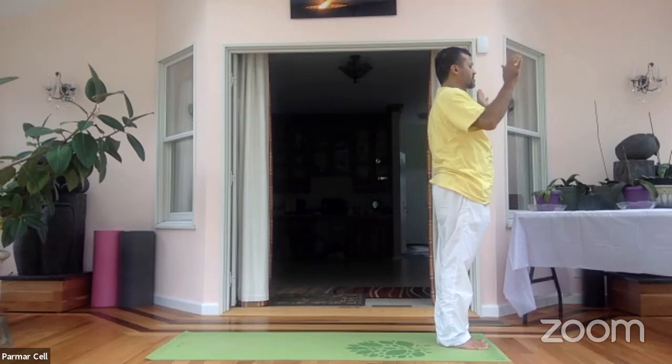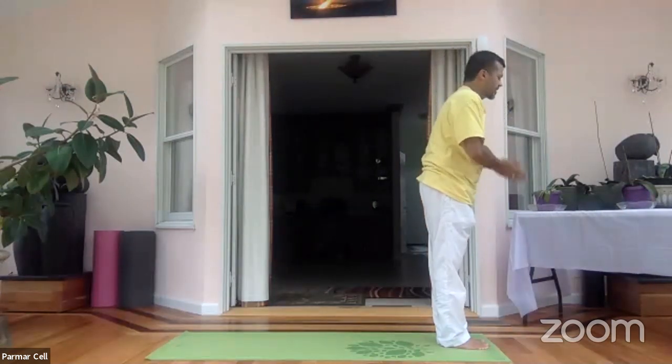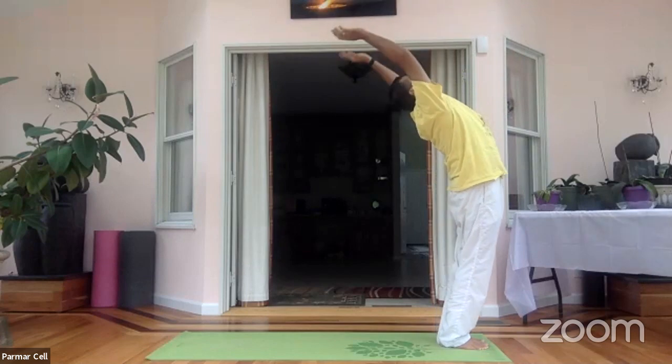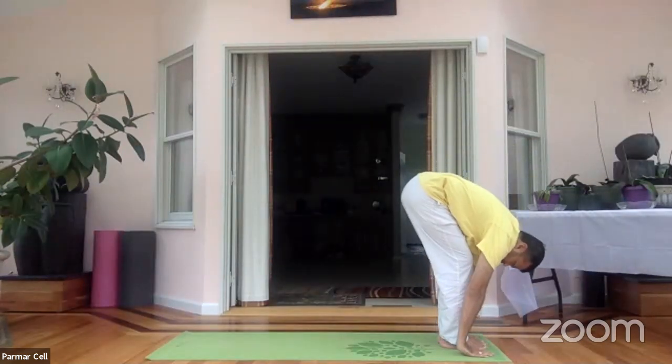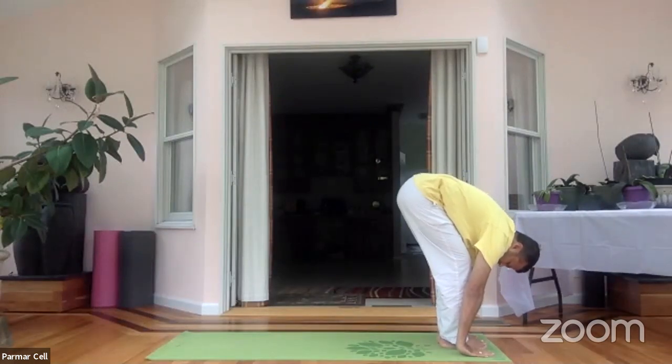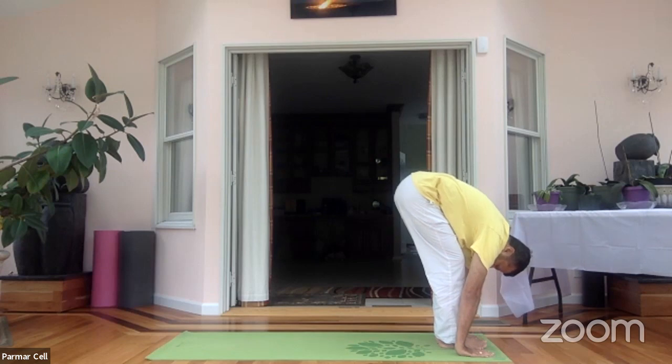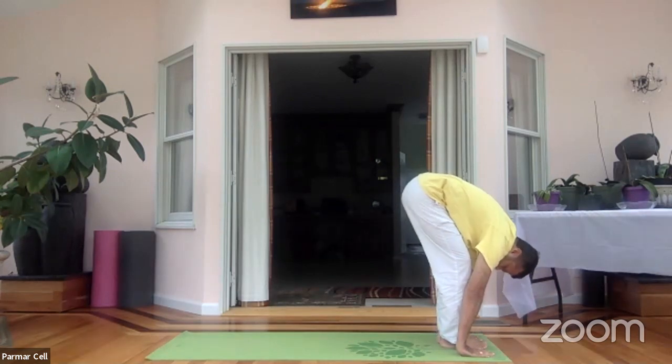Inhale, exhale, prayer pose. Inhale, stretch up, arch back. Exhale, forward bend. Palms on line with toes. Fingers in line with toes. Palms are completely on the ground. Bend the leg if you must.